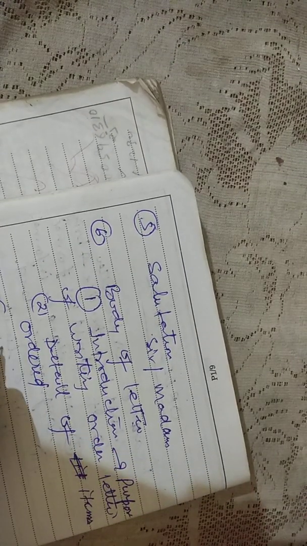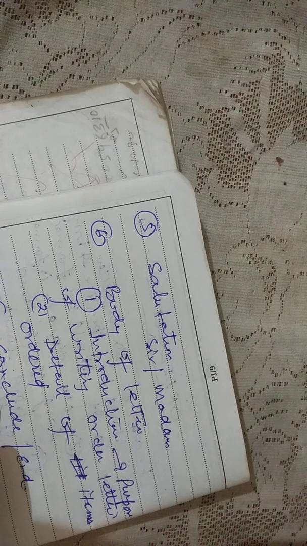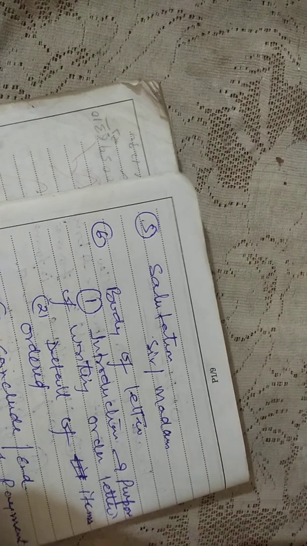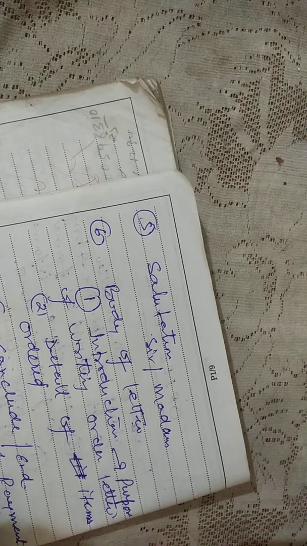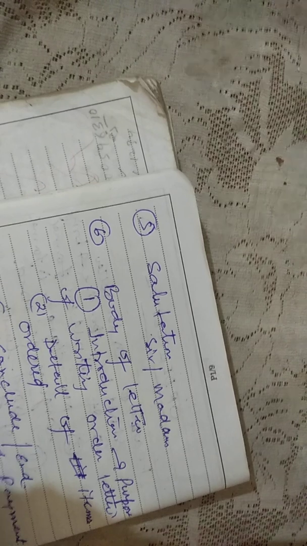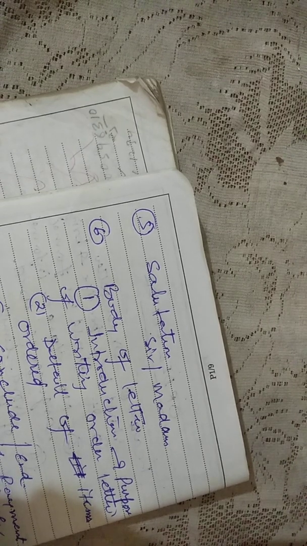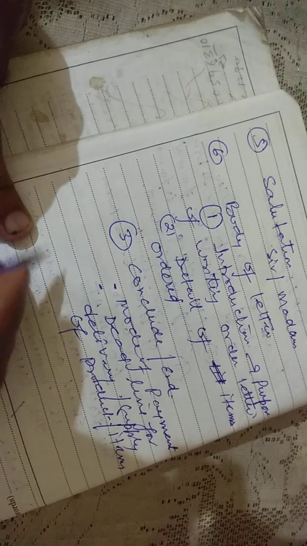Three, conclude. In this paragraph, you can write about the mode of payment, whether digitally or in the form of a check, and the fixed date, the deadline for delivery or supply of the products. Correct.